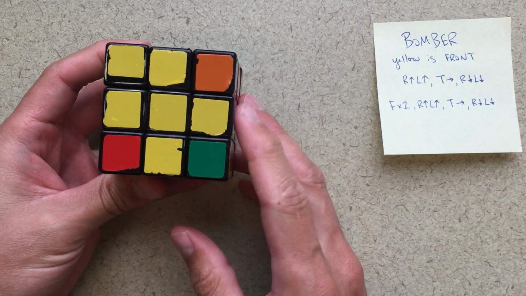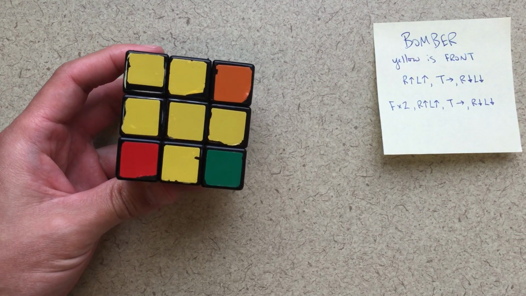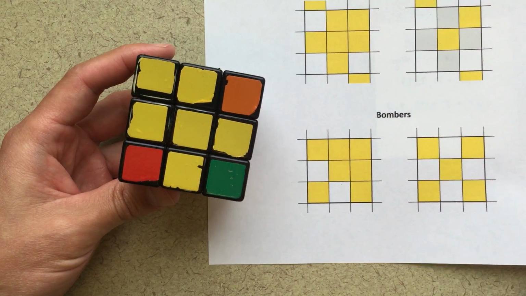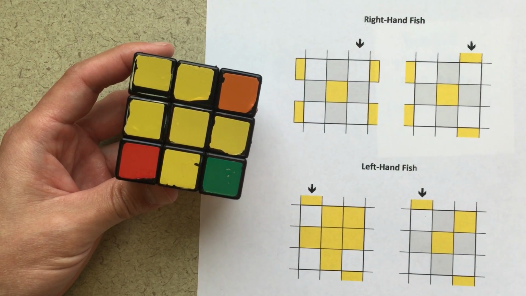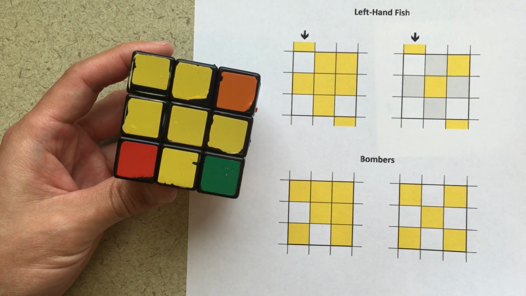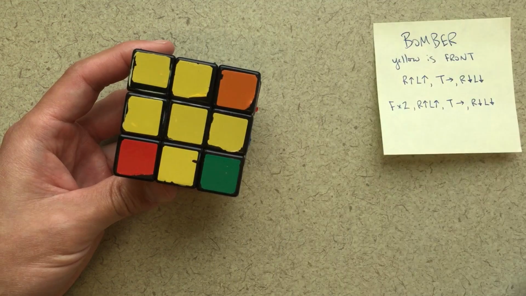Again, if you have any questions about this, or how to do this, or where to fish, remember the resources that I have. I'll post those again down below this one. Left-handed fish or right-handed fish, or all that sort of stuff.